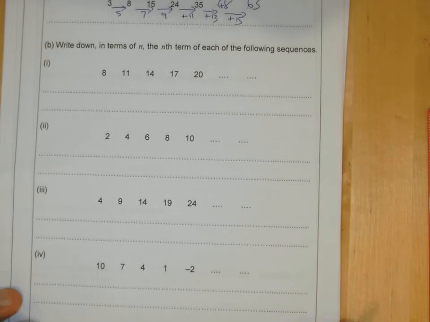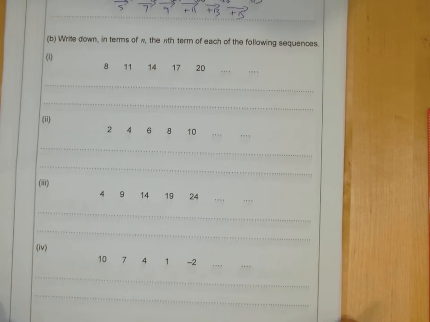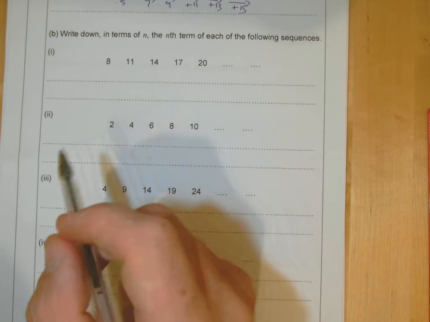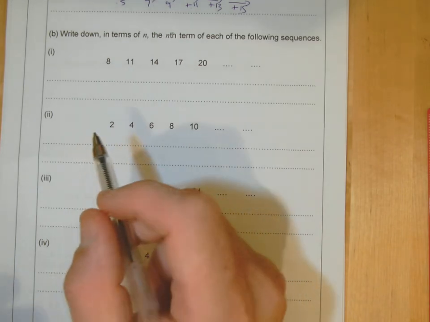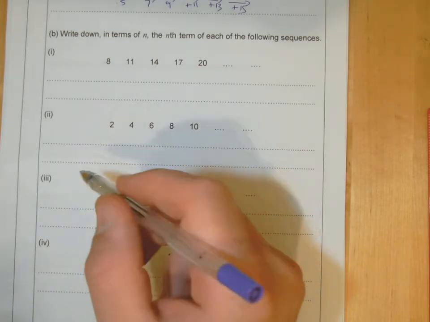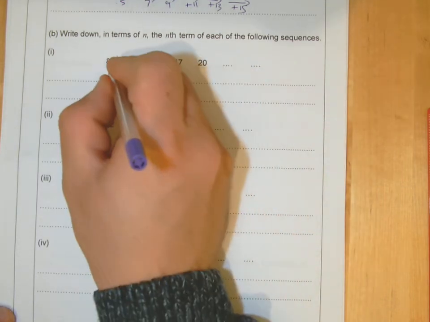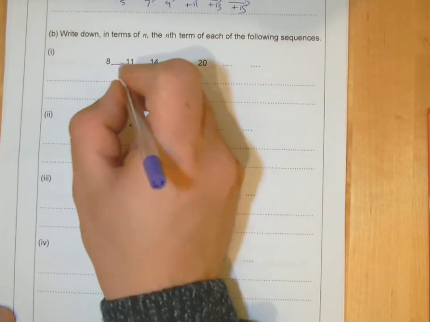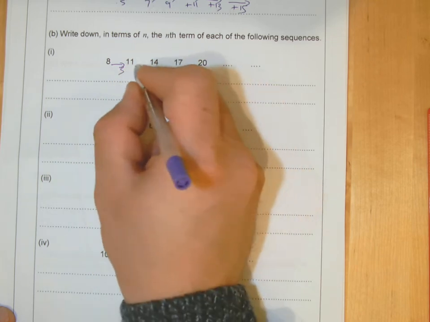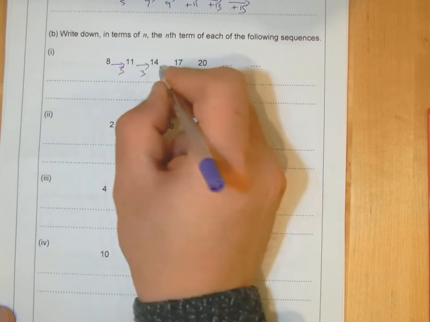Okay, part B, it says write down in terms of n the nth term of each of the following sequences. Now to get the nth term, you want a formula, right? It's going to be like something n, right? And the first thing you do is you just look at what the gap is here. Now the gap there is 3, isn't it? Check that it does continue. It is important you check. But it is, isn't it?